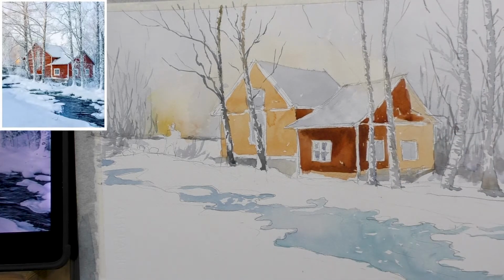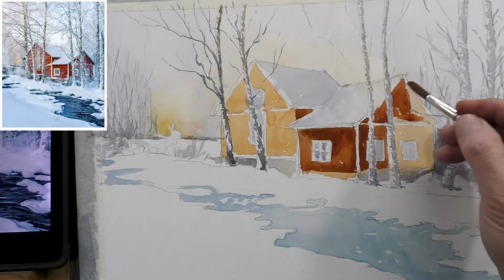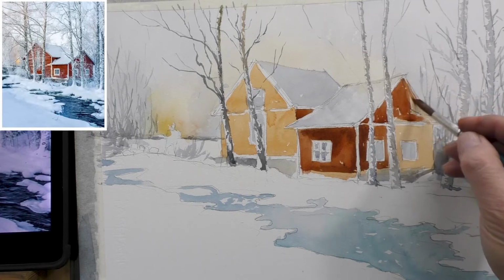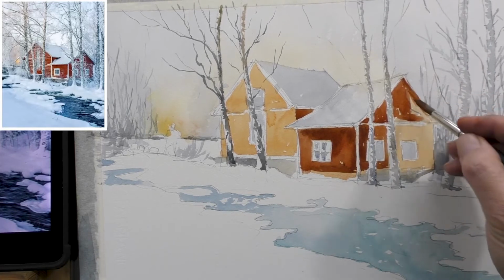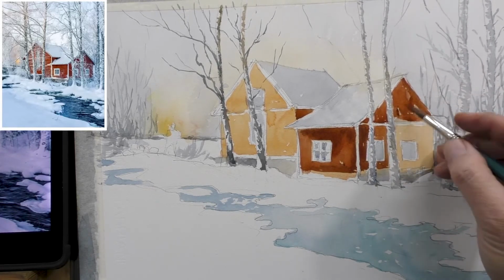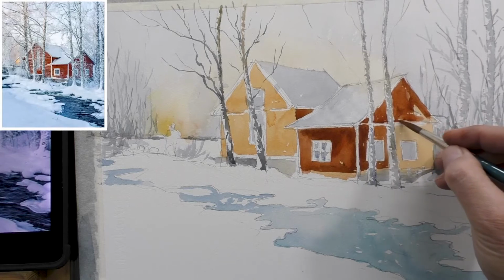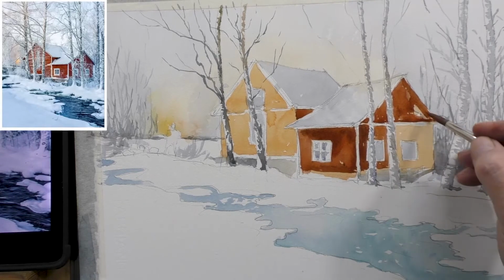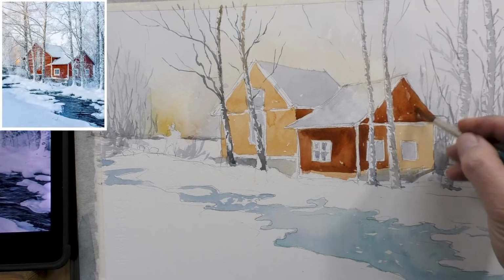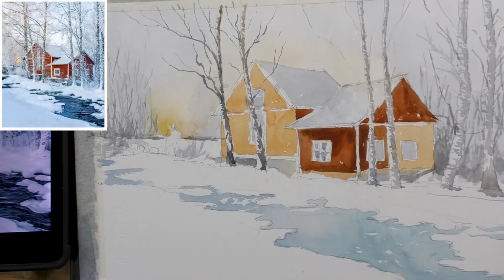It has to look natural. It has to look like one flow. You know, we appreciate if we see an effort in a painting. We say, oh, he really worked hard, or she really worked hard for this painting.